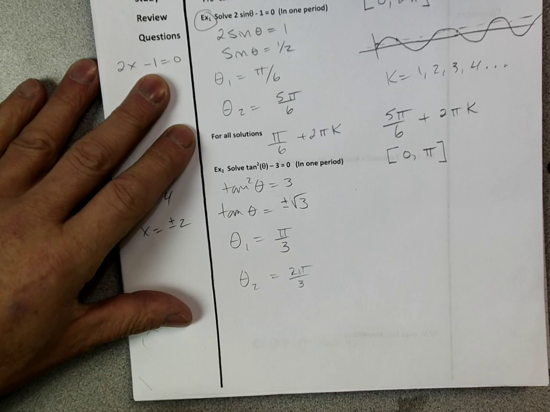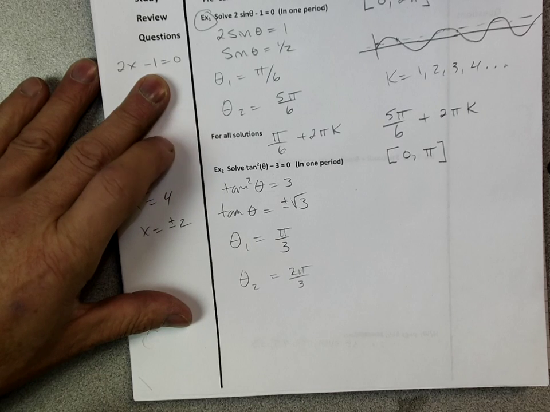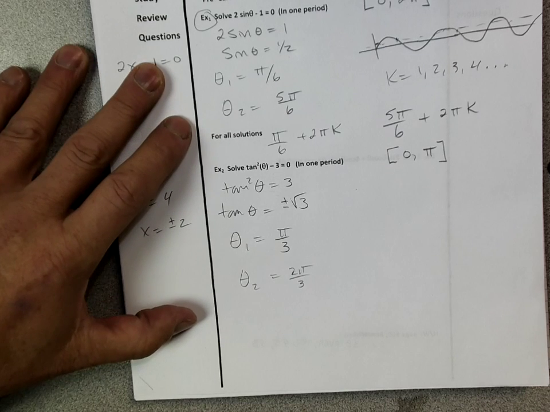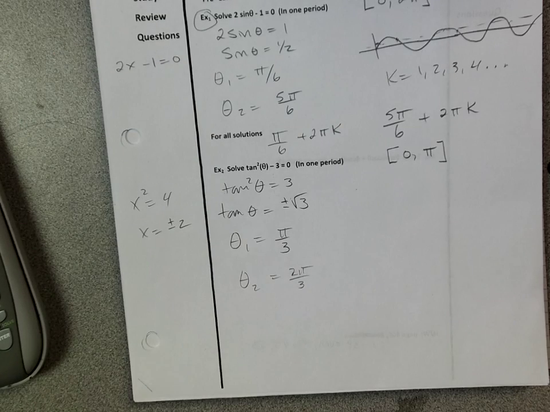How's that? Do you see it? Negative 2 pi. Do you see 2 pi thirds up there? See the pink? I got a square root of 3 at pi thirds. I got a negative square root of 3 at 2 pi thirds. Everybody good?